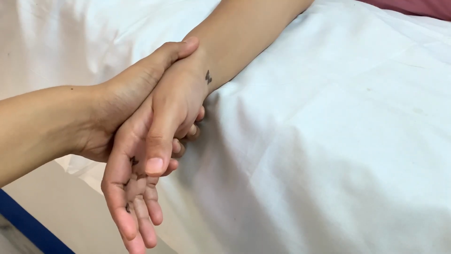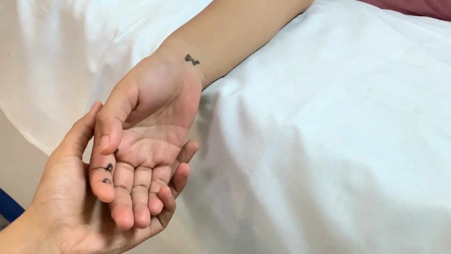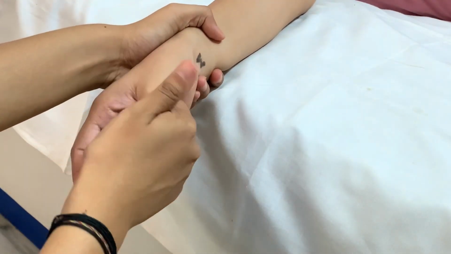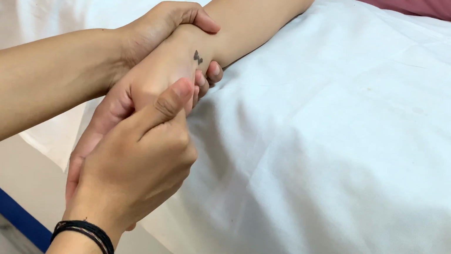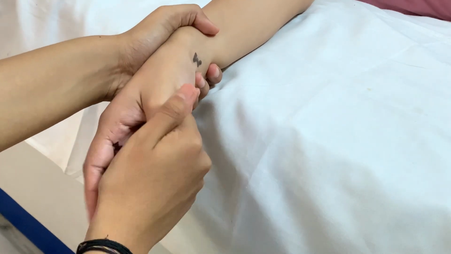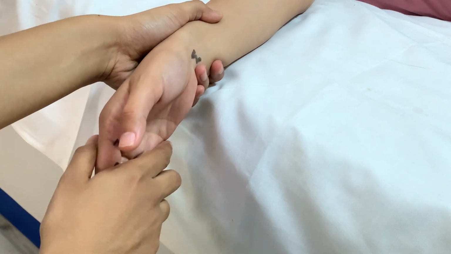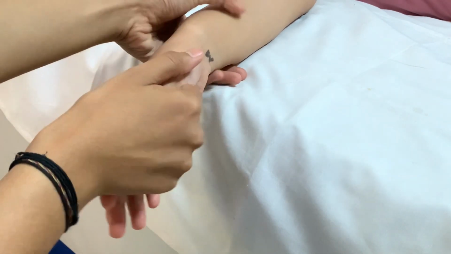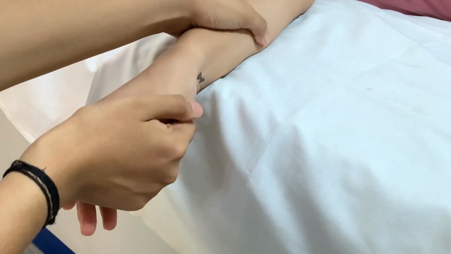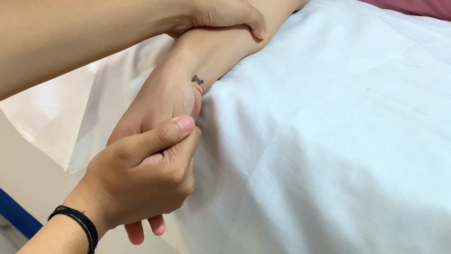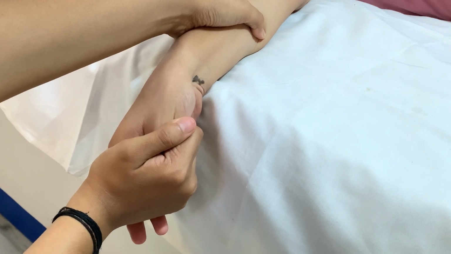Now, to stretch the extensor pollicis brevis, the function of this muscle is to extend and abduct the thumb. So what I will do is I will flex and adduct the thumb, and I will also perform the ulnar deviation because it helps assist in radial deviation. So you can see I am flexing, adducting as well as I am performing ulnar deviation.